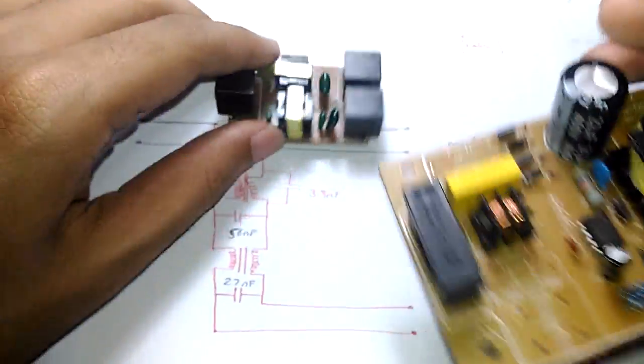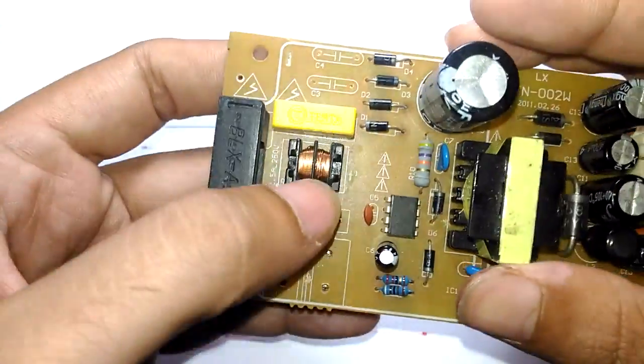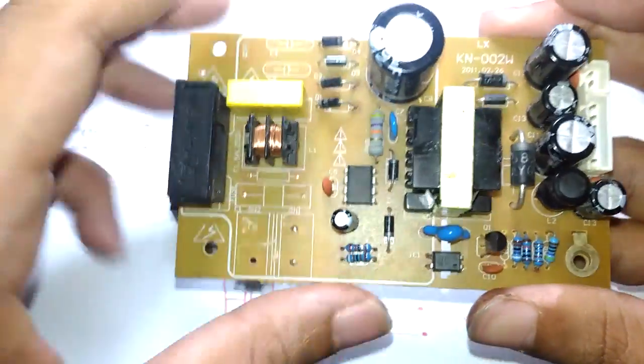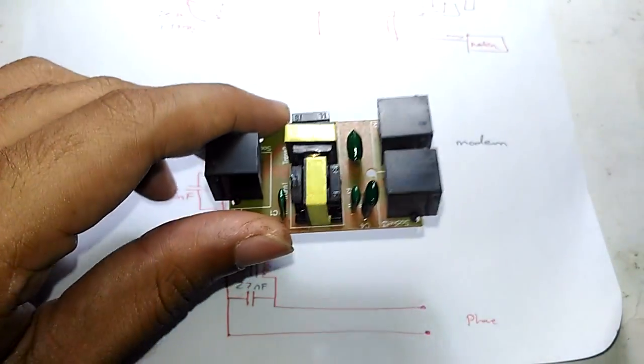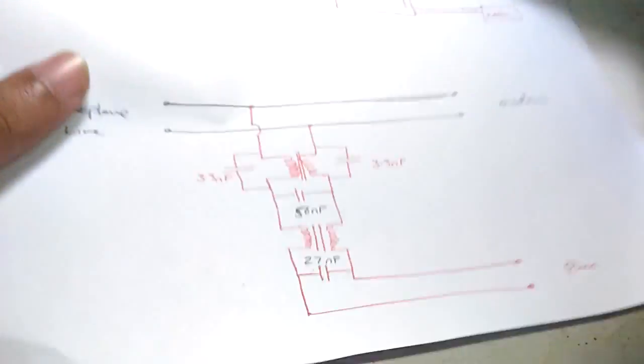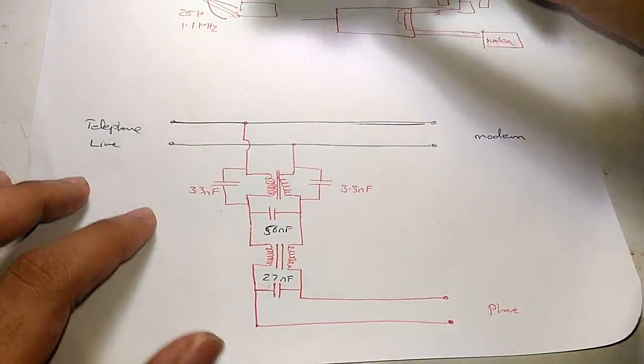So these coils are much similar in operation to the common mode choke that you find in an SMPS. By the way, you can watch the video about this one by clicking the I button up there. So all it does is, this is a circuit. Let me focus on that.